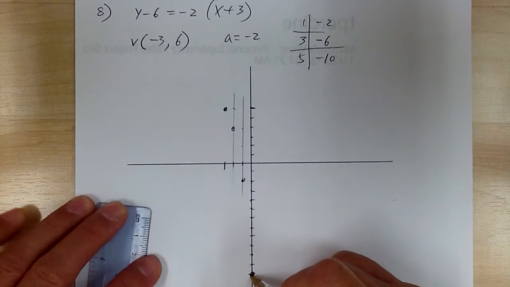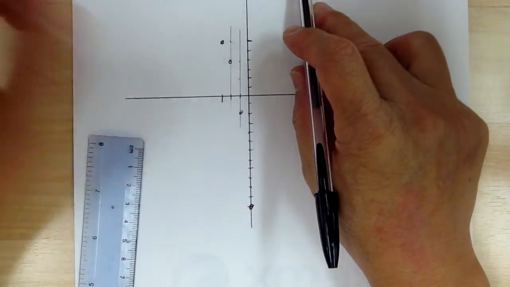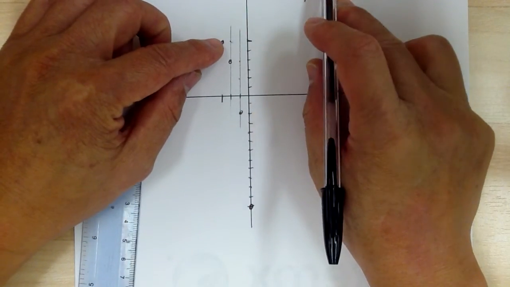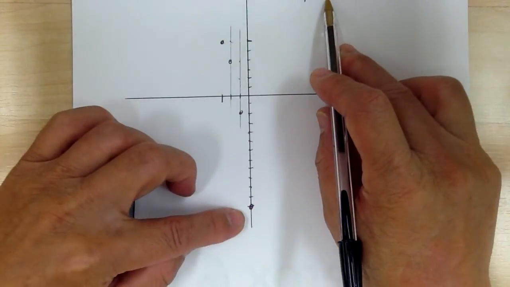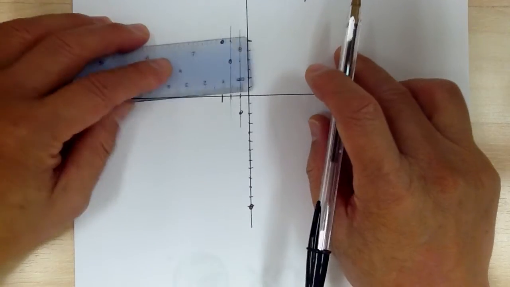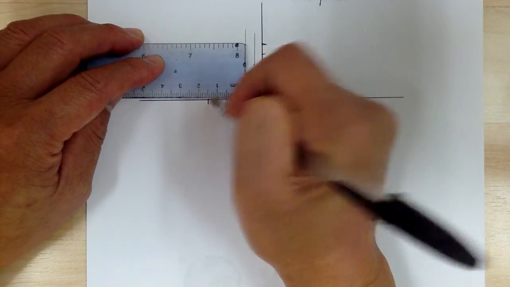So right over here. Okay, so again, go over 1. So you have to go over 1 at a time, right? So go over 1, you go down 2. Next one you have to go down 6. Next one you go down 10. And the other side would be just symmetrical, right? Because a parabola is always symmetrical.